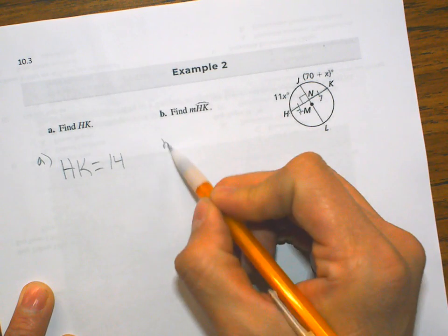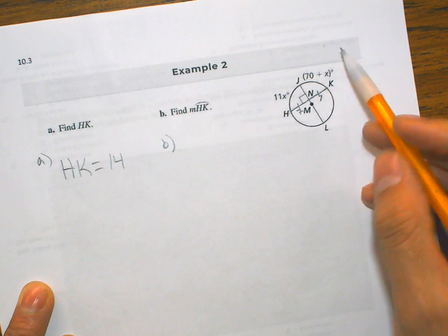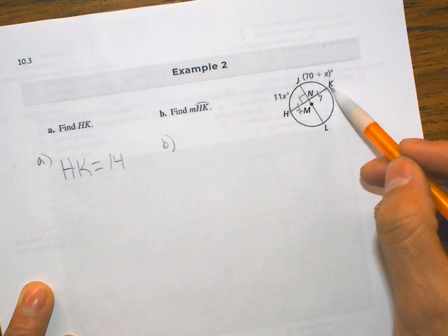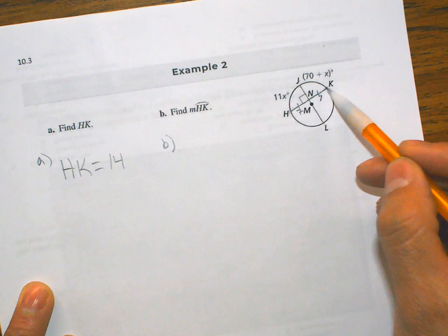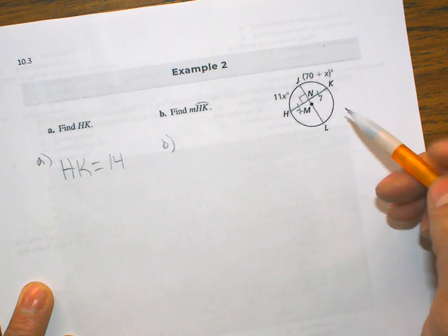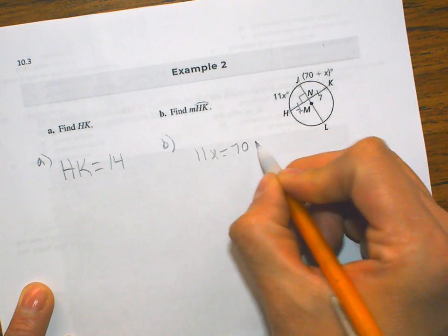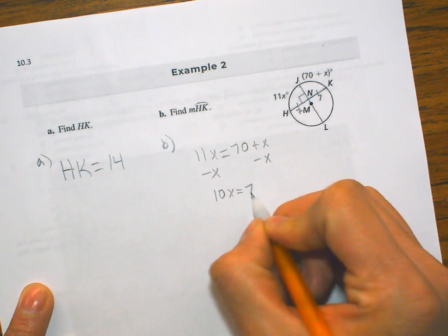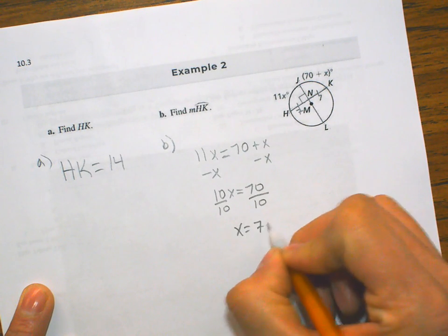Now, for B, to find the measure of arc HK, we have to remember that the theorem tells me that if this is perpendicular to a chord, it's also the perpendicular bisector. So not only are these two congruent, but these minor arcs right here are also congruent. So 11x is actually going to be equal to 70 plus x. So what we get to do now is solve for x. That gives me 10x equal to 70, divided by 10, and x is equal to 7.